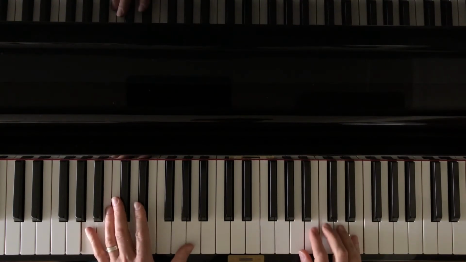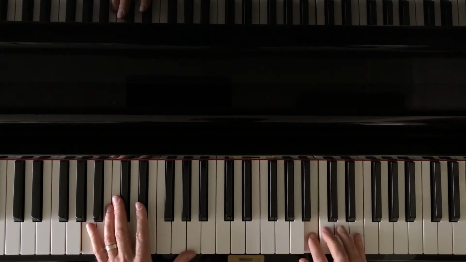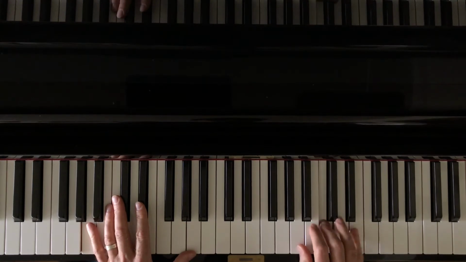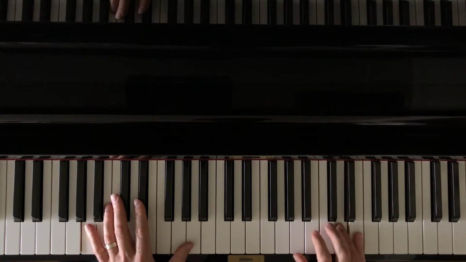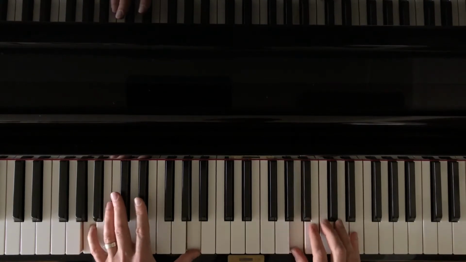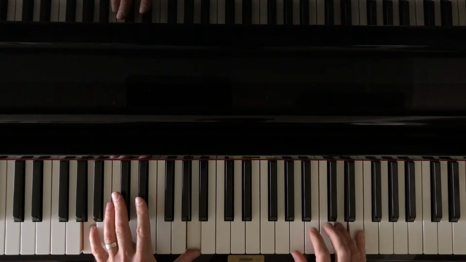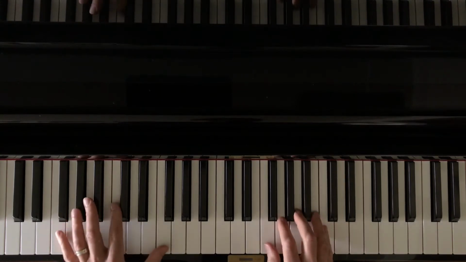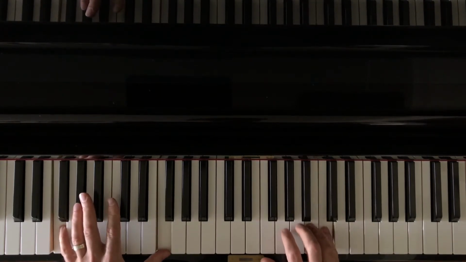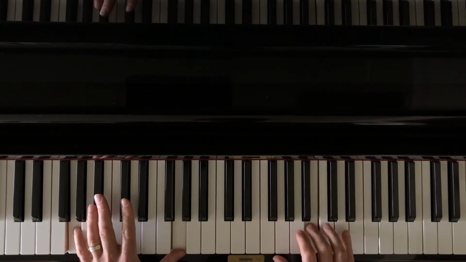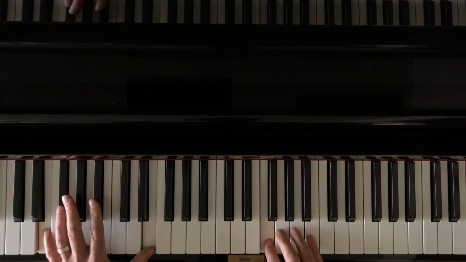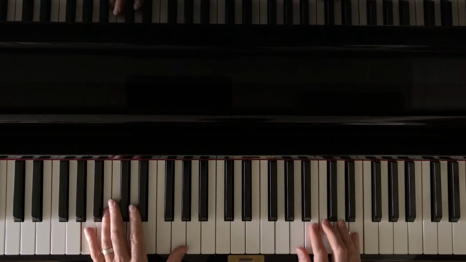What could we do? Well, let's see if we can create something. What if it's something like this? Okay, let's see if I can remember it. With my octave. Let's go to F. G. E. Now, so it's getting more interesting, right?